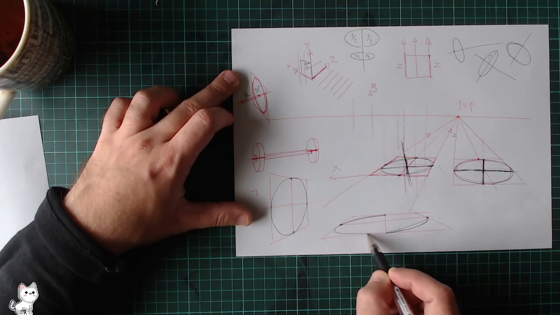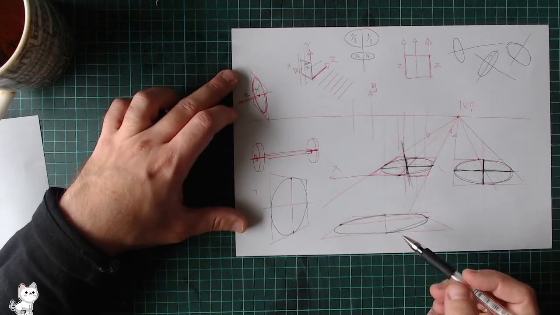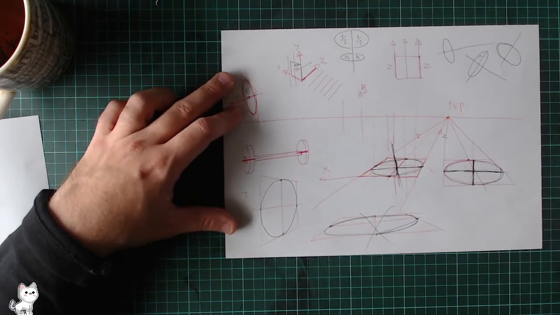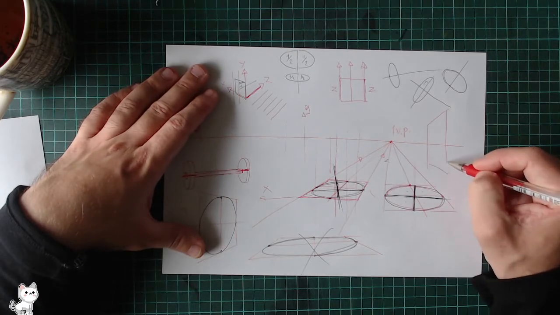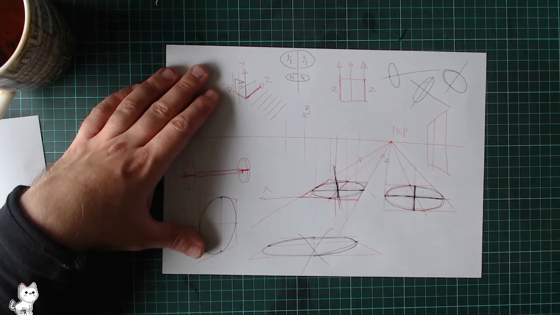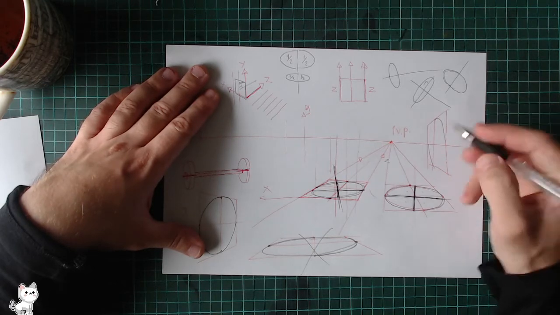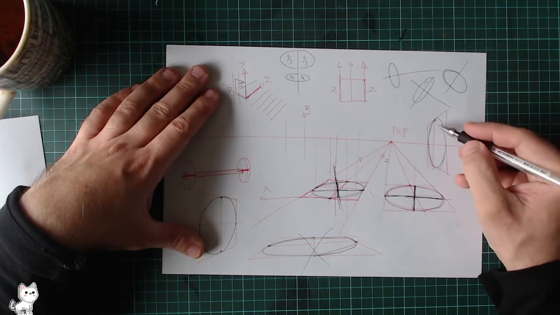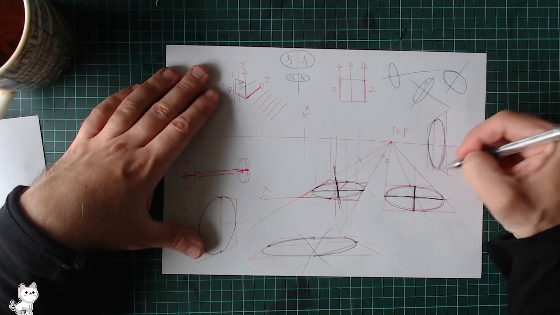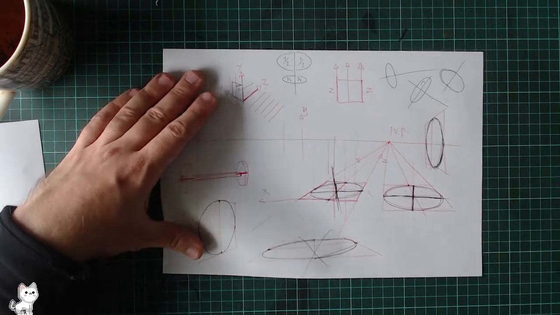And this here is more bulging. Actually, it's horrible. This here is more flat.